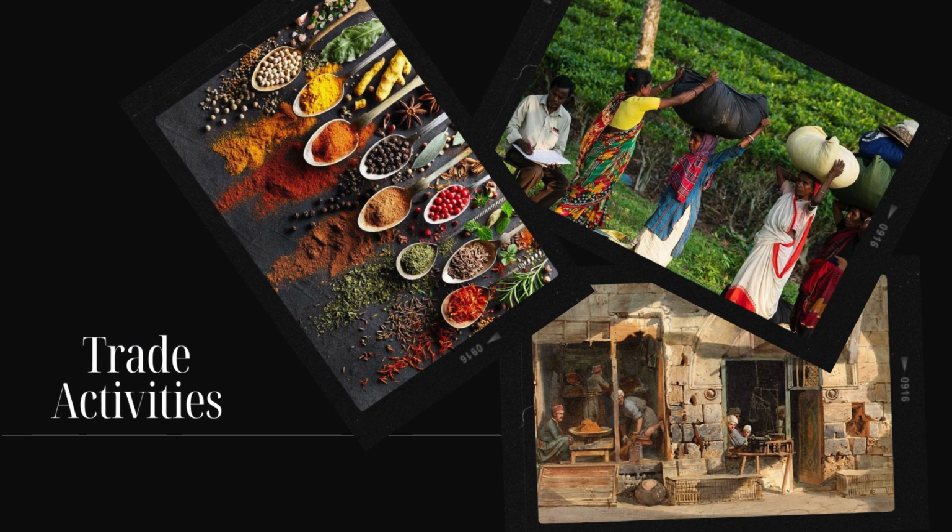Trade activities: The East India Company played a major role in trading spices, tea, silk, cotton, salt, opium, and other goods. The spice trade, which included pepper, cinnamon, and nutmeg, was among the company's most important early activities. Over time, the company engaged in the tea trade with China and played a significant role in importing tea to Britain. This tea trade gradually became one of the company's main activities and had a substantial impact on the British economy.